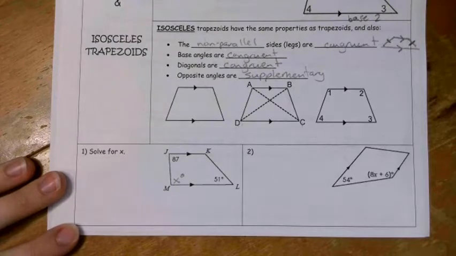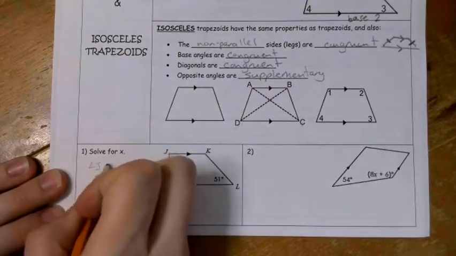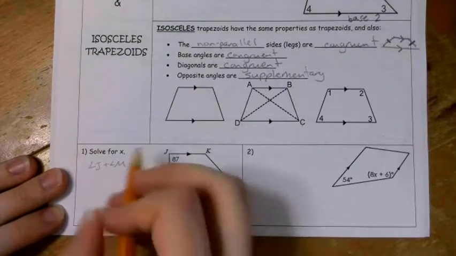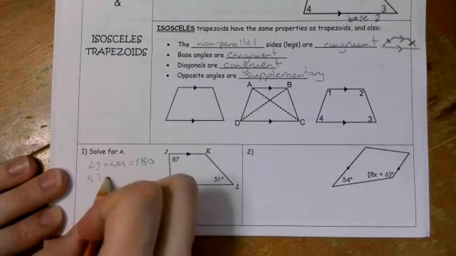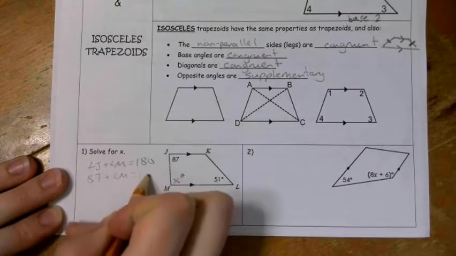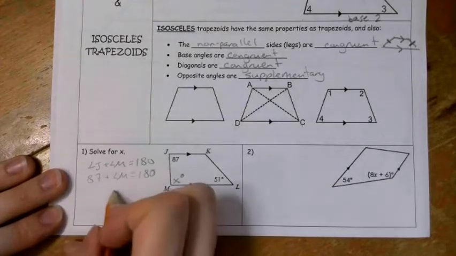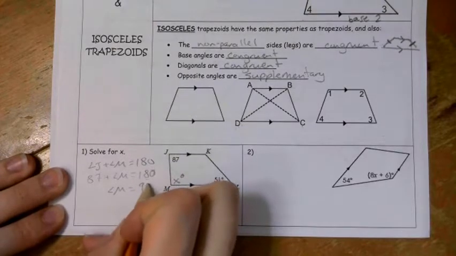So this is not an isosceles trapezoid, which means we can only use the properties of trapezoids. And the properties of trapezoids is that angle J plus angle M, so these 2 right here, are consecutive interior angles, so they are supplementary. So that means I have 87 plus angle M equals 180. So when I subtract 87 from both sides, we have that angle M, which is our X, is 93 degrees.